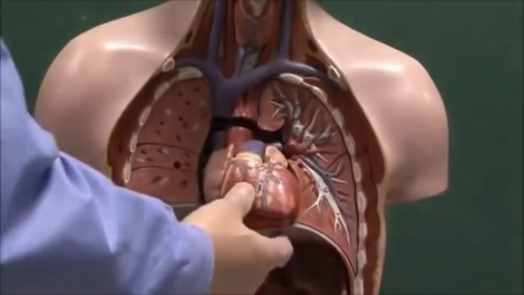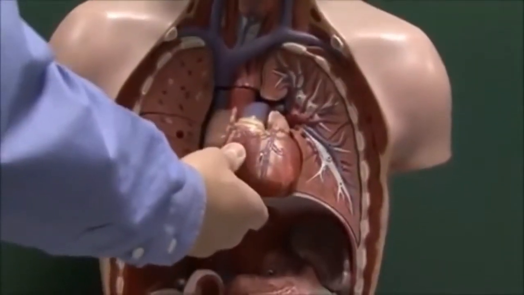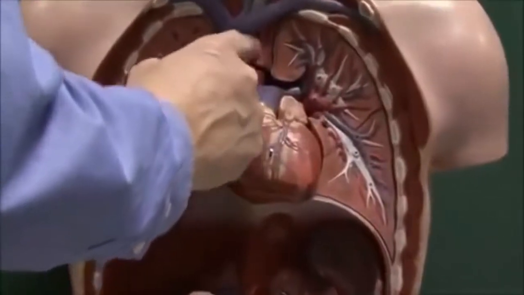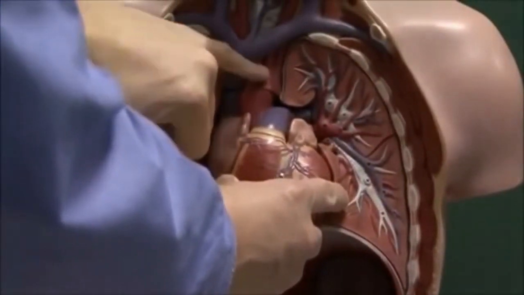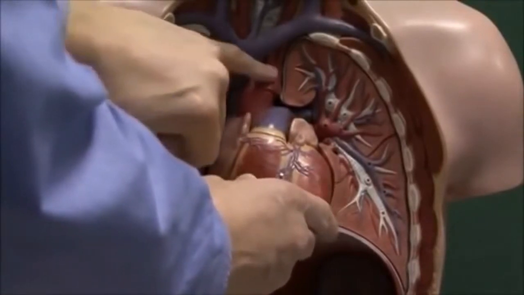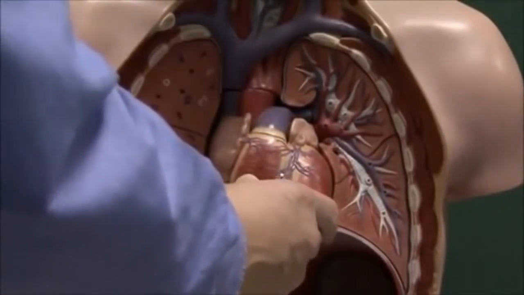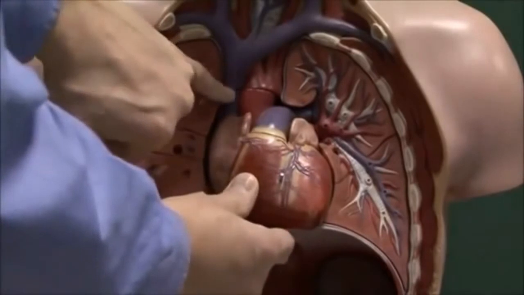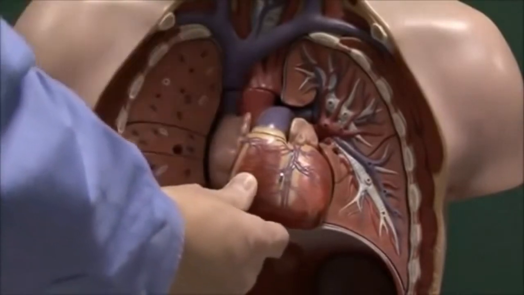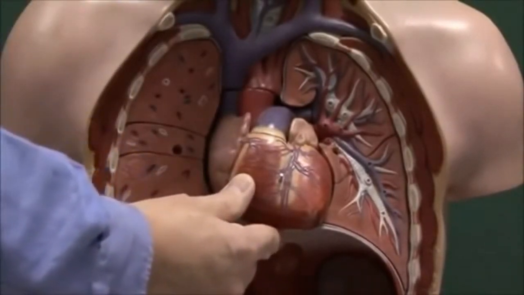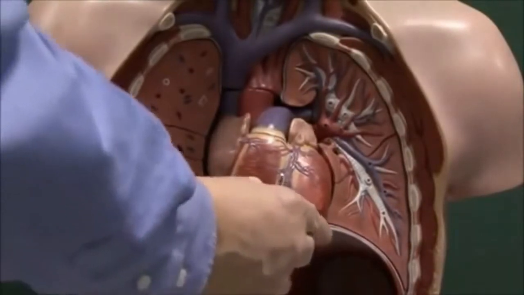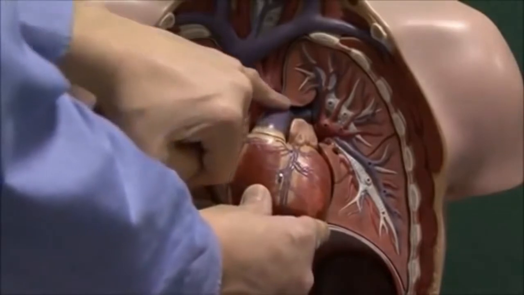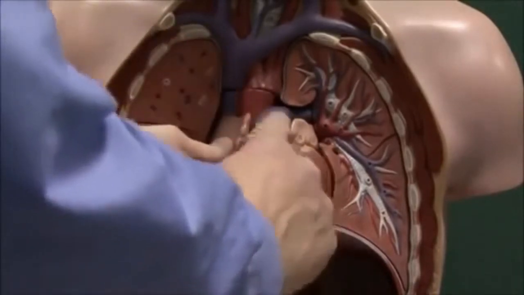Here we see the heart and these large blood vessels. This is the aorta, taking oxygenated blood to the body. This is the superior vena cava, bringing deoxygenated blood back from the body. And here we see the pulmonary artery, taking blood to the lungs.